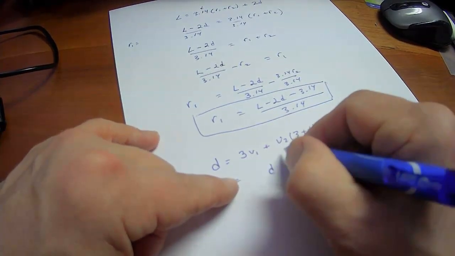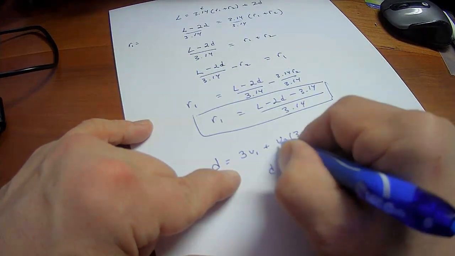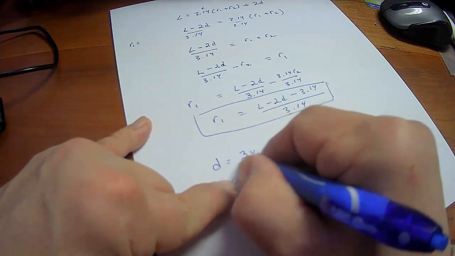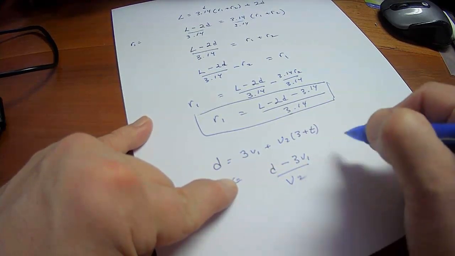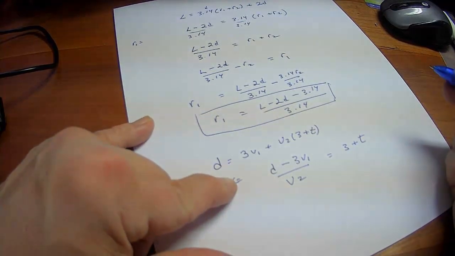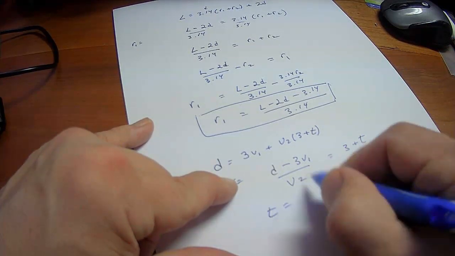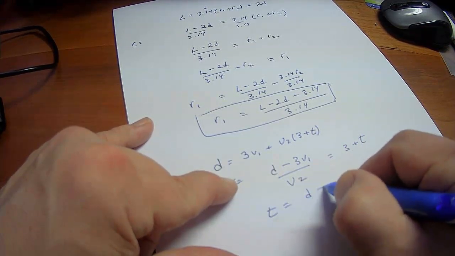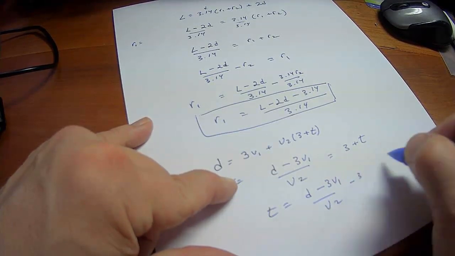I'm going to say d, first things first, minus 3v1, because I'm just going to get rid of that, subtract it from both sides, divided by v2 is equal to 3 plus t. All right, subtract 3 from both sides. t is equal to d minus 3v1 over v2 minus 3.